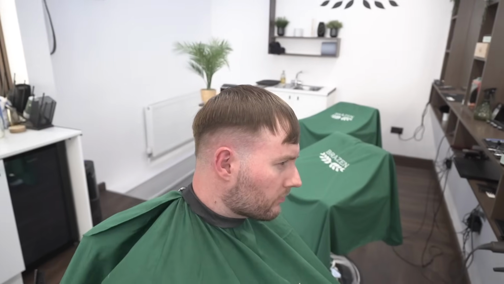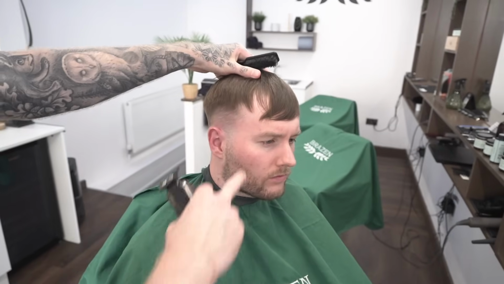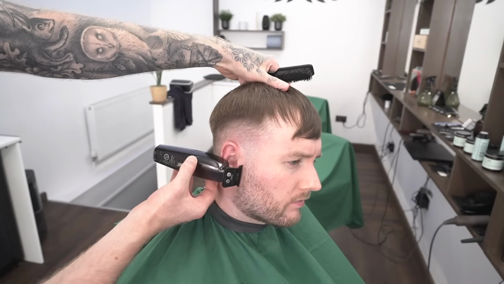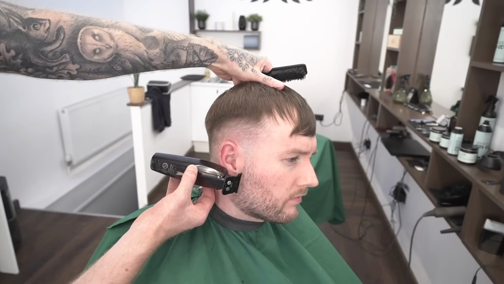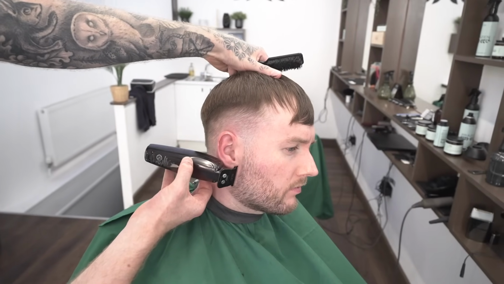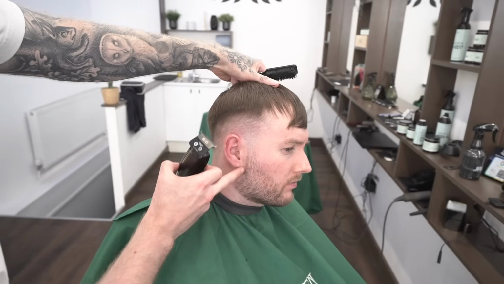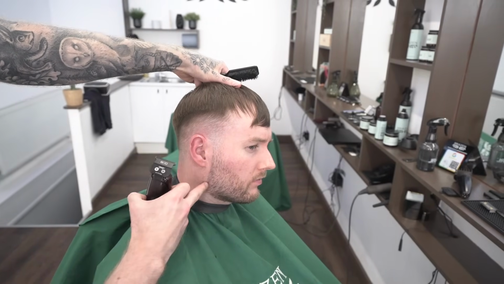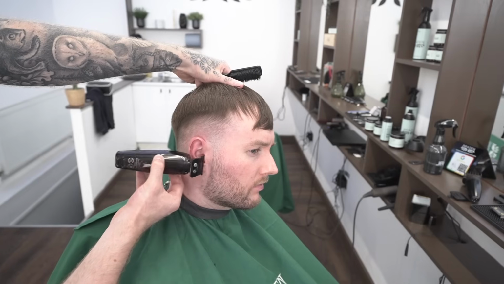And then we'll get the trimmer and we can just do a little light shape up around here and around the ears. We'll take this corner bit off the back of the beard as well, add a bit of strength to his jaw. I'm not going deep into this, I'm just taking this corner off the back here. We'll maybe clean up this bit a little bit for him too.